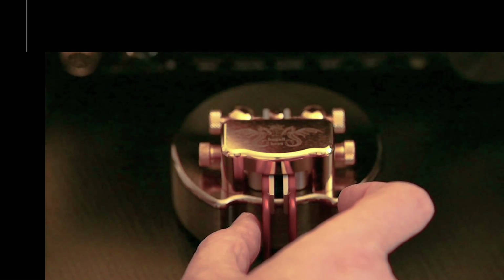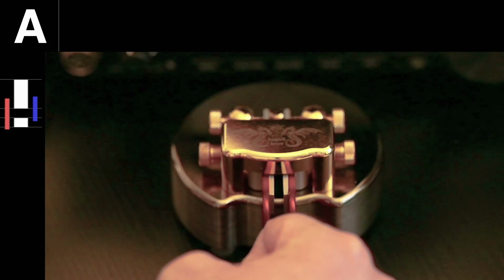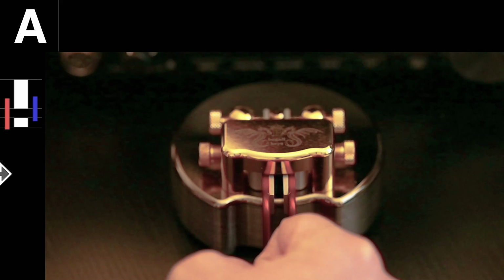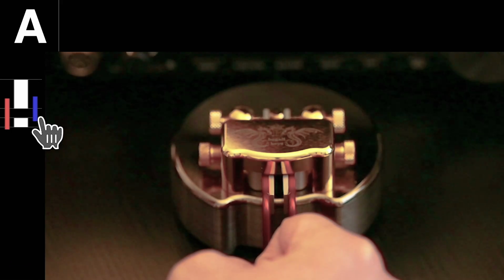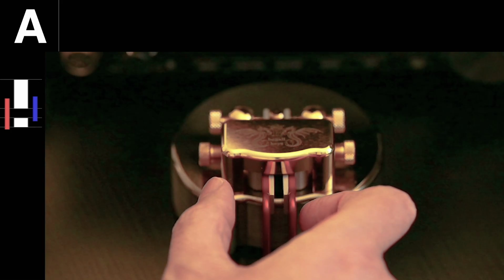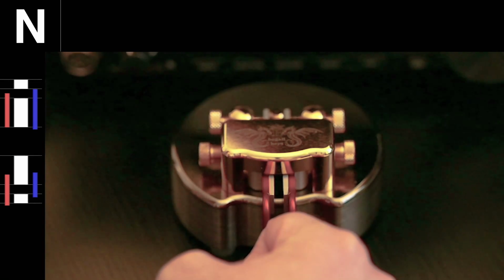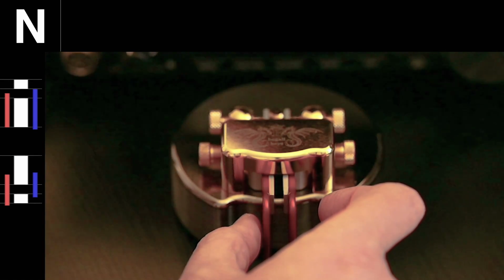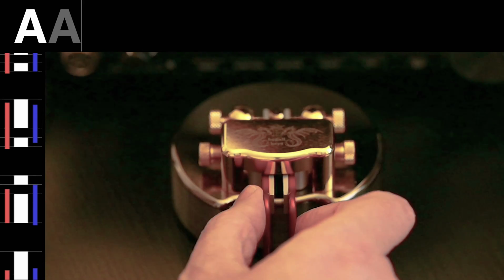So, you know, an A is a simple squeeze, just like that, and you can see from the diagram that the left paddle was pressed just ever so slightly before the right. And of course, if you press the right first, then you get an N. And if you watch my fingers, you can hardly tell the difference.